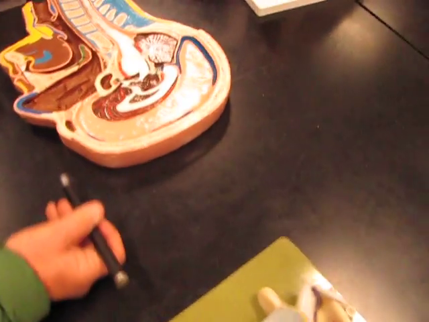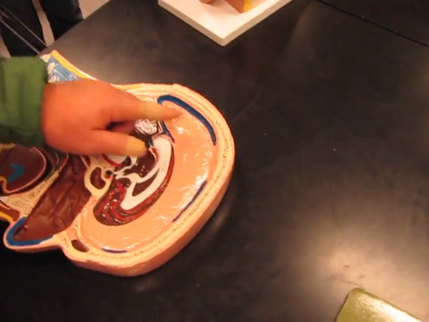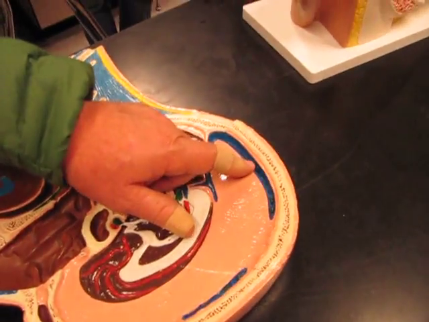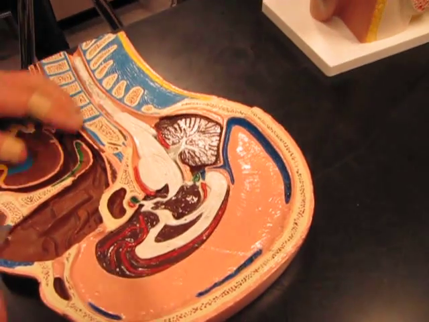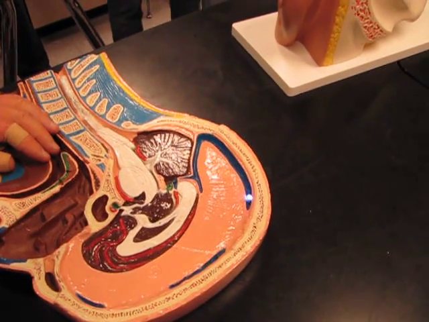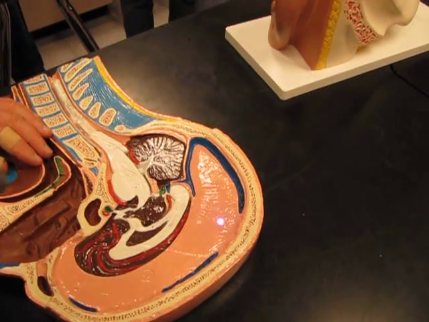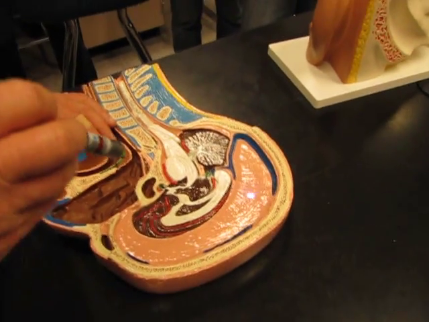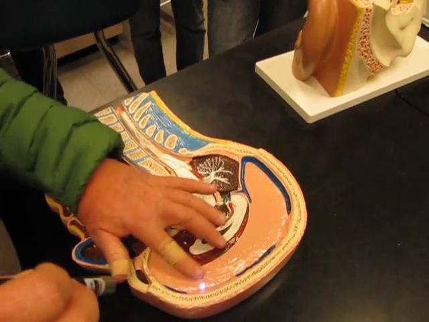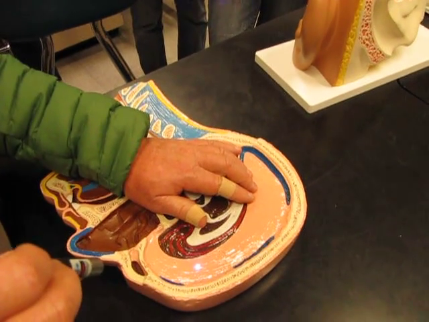On this sagittal section, there are arachnoid villi up here. They're kind of hard to see, but they're in green. Oh, they're in green. Now they're purple. We have the falx cerebri, this connective tissue that's an extension of the dura mater.